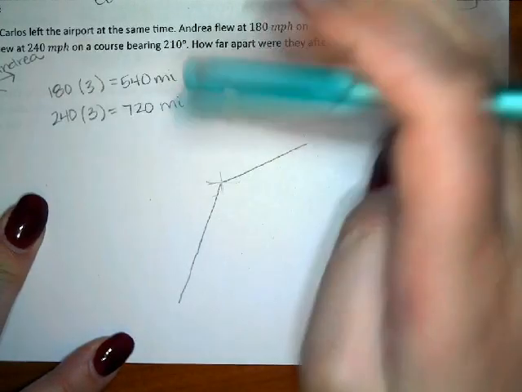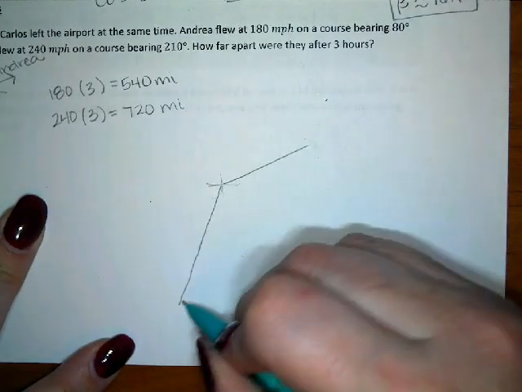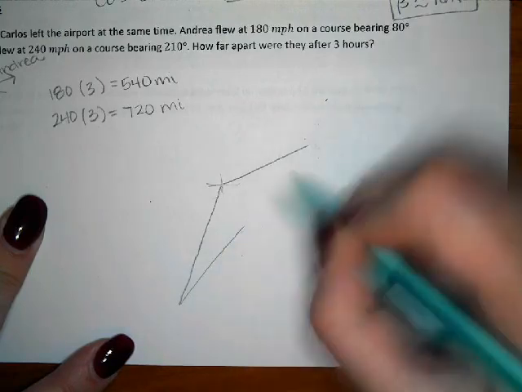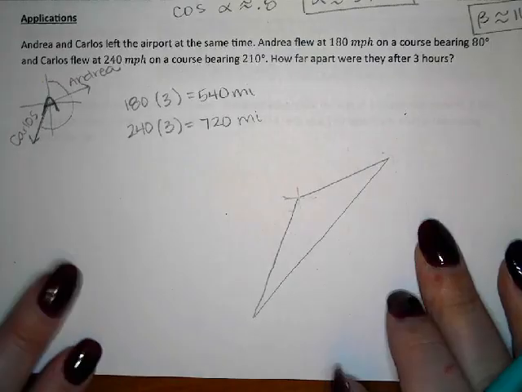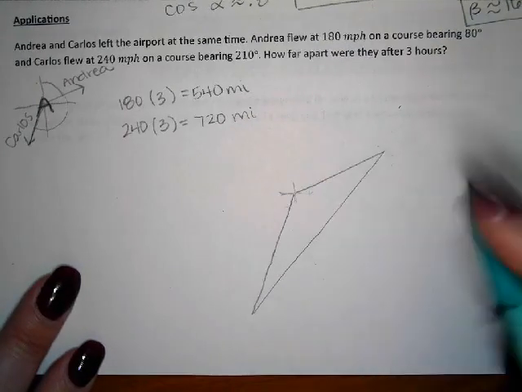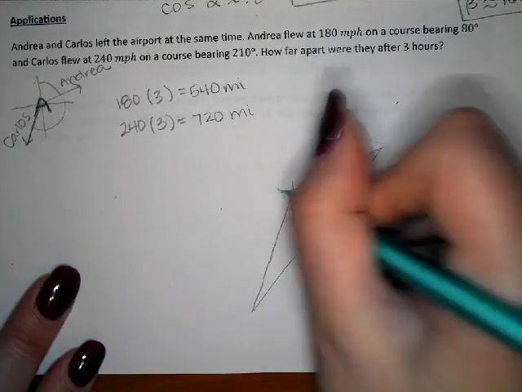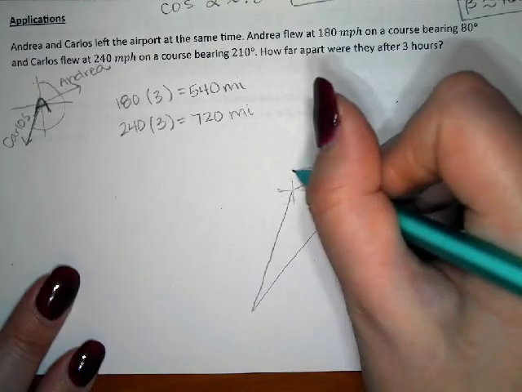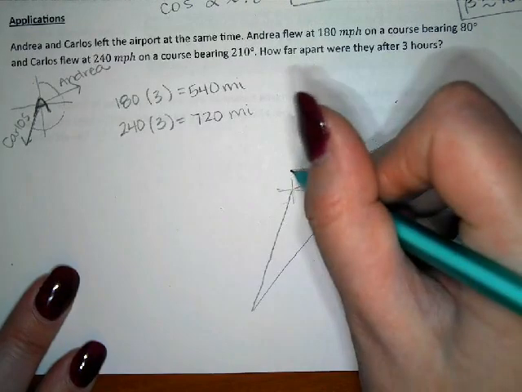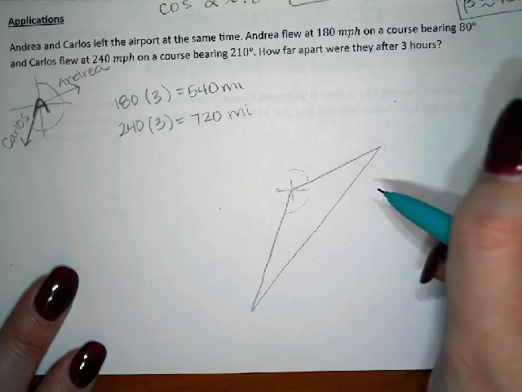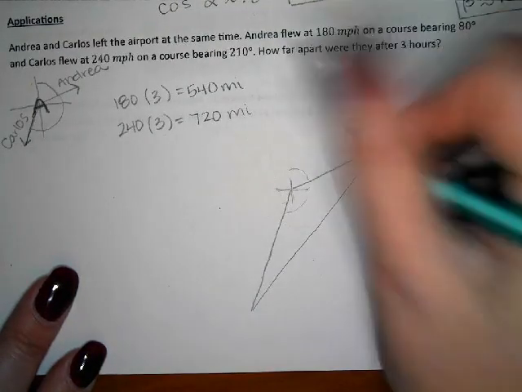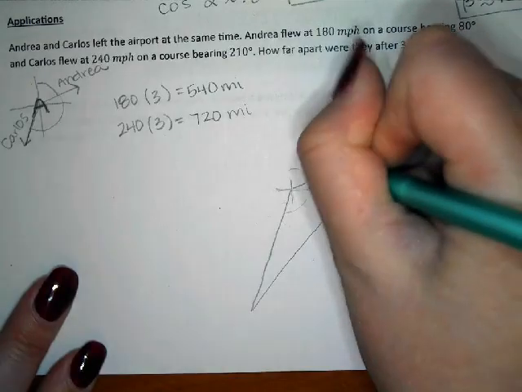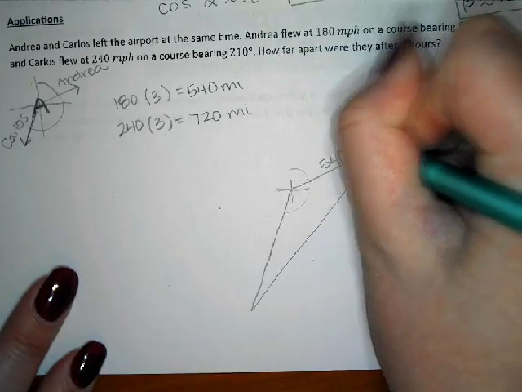So this is me trying to do a good job drawing my triangle. Okay, so you can see here's my axis right here. Here's my bearing of 80, and then my bearing of 210, so you can kind of see the two angles there. We know Andrea had gone 540 miles. Carlos had gone 720 miles.